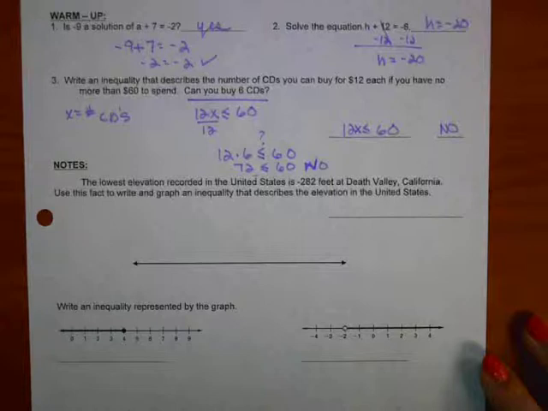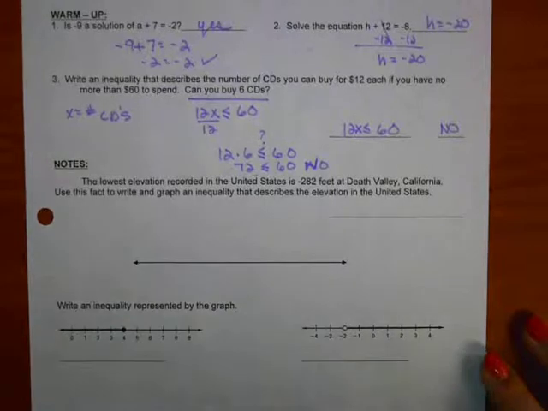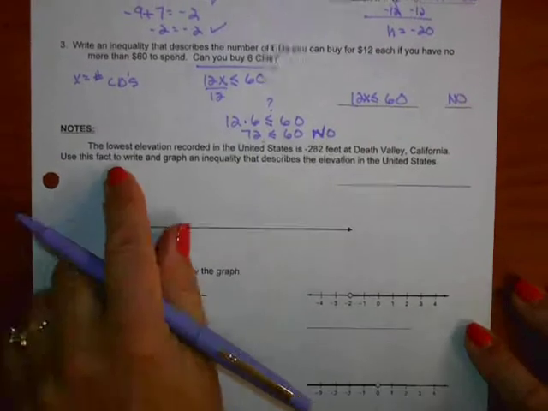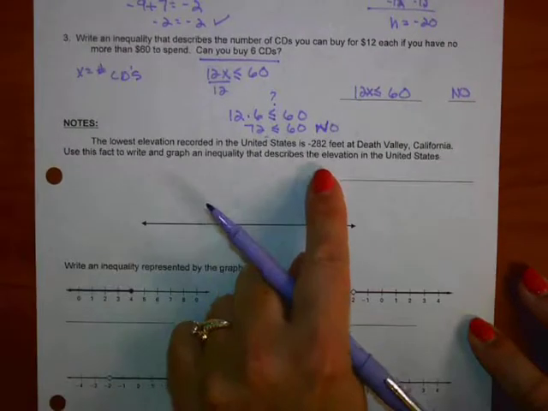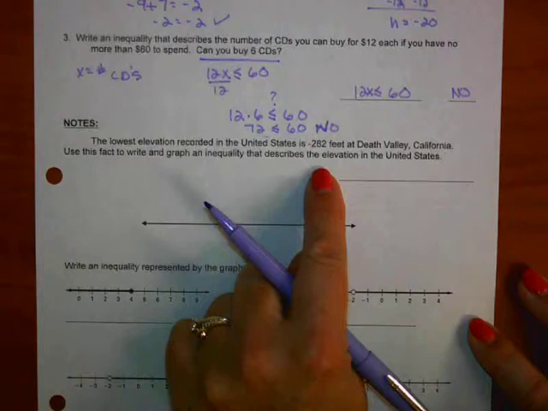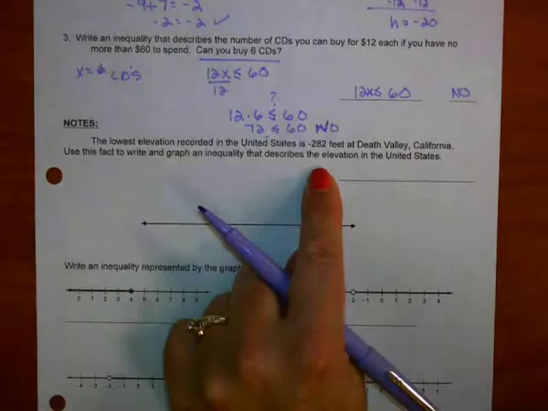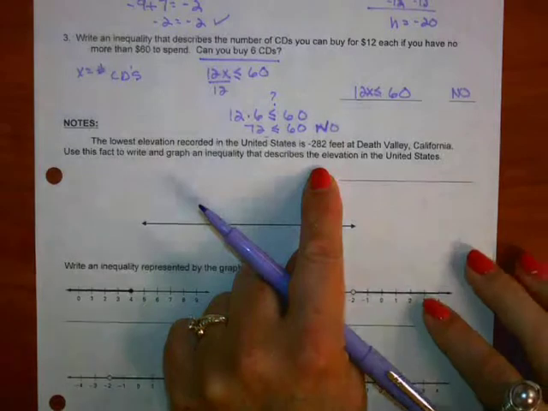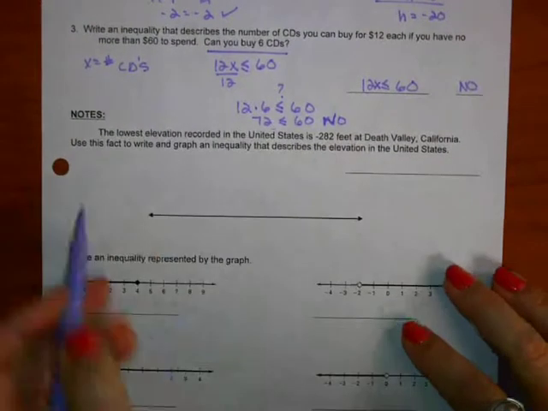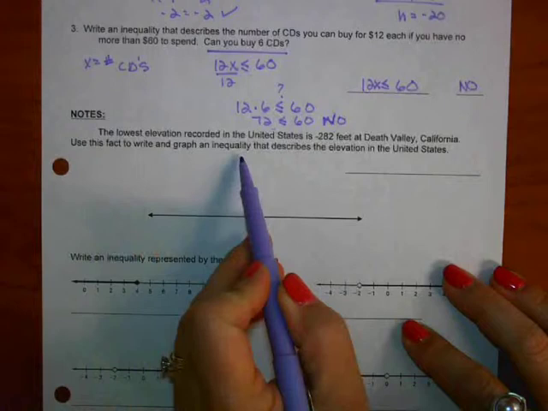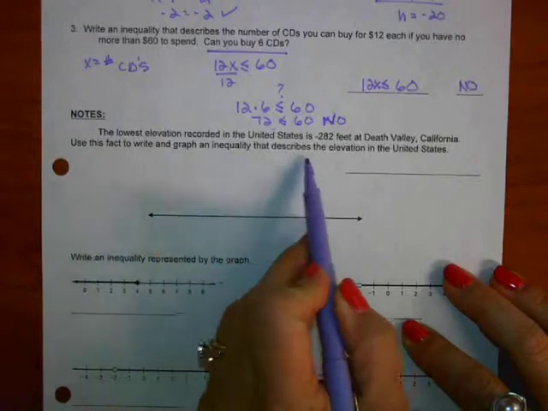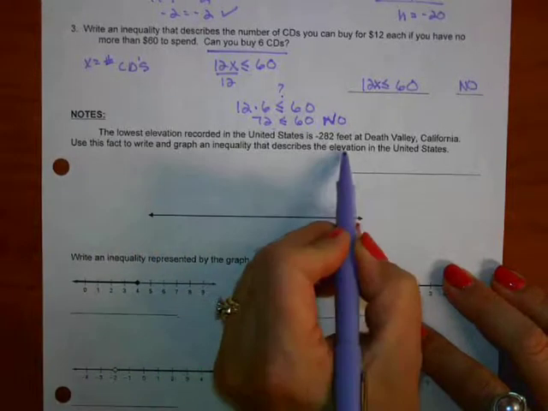I'm glad you did that puzzle because you should be pretty solid at graphing, and we're going to do a little bit of that in here. So, the lowest elevation recorded in the U.S. is negative 282 feet at Death Valley, California. Has anybody ever been there? No. Take that out of your ear, Clark, just so I know you're not distracted. Thank you. I've not been there either. All right. Use this fact to write and graph an inequality that describes the elevation in the U.S.